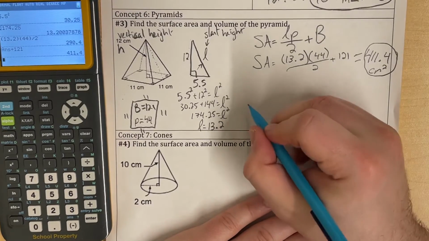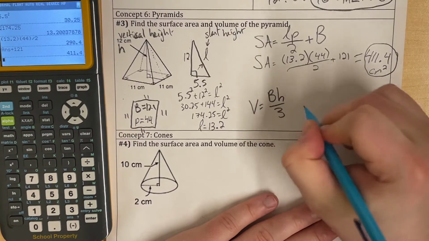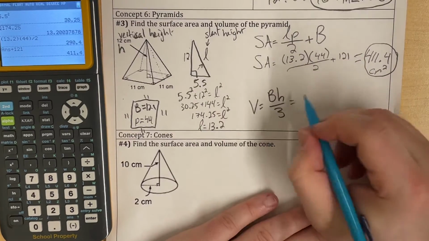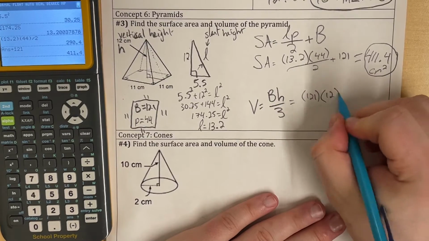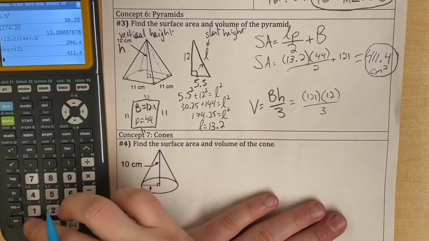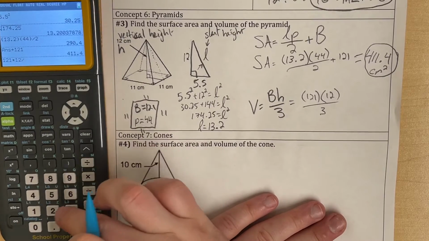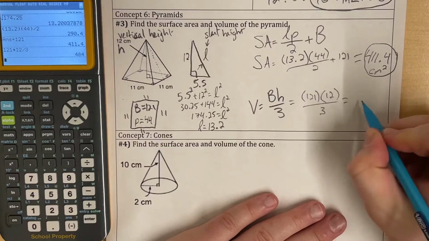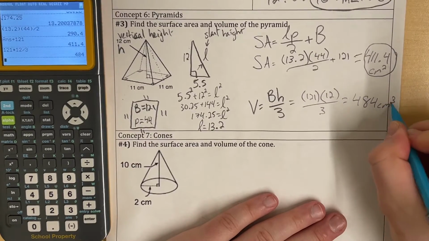However, for volume, real simple. Still the area of the base times the height divided by 3. So I can say I have the area of the base, which is 121, times the vertical height, which is 12, all divided by 3. So I have 121 times 12 divided by 3. I'm going to have that my volume for this pyramid is going to be 484 centimeters cubed.